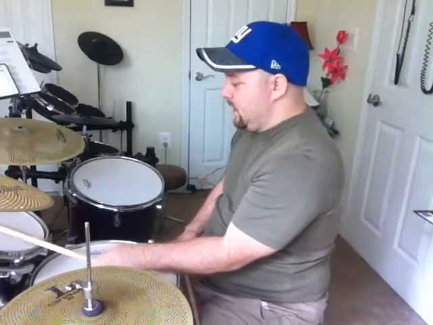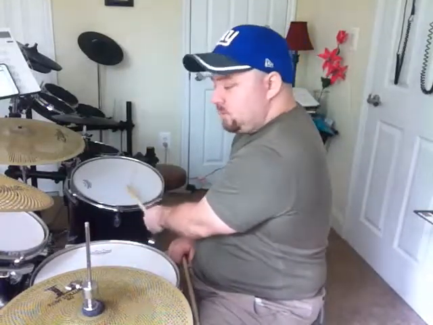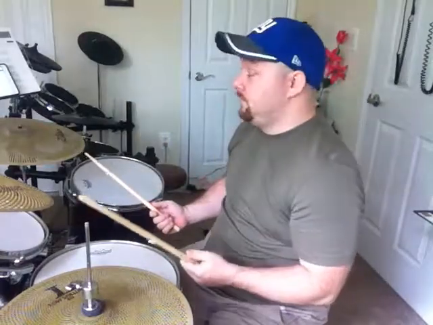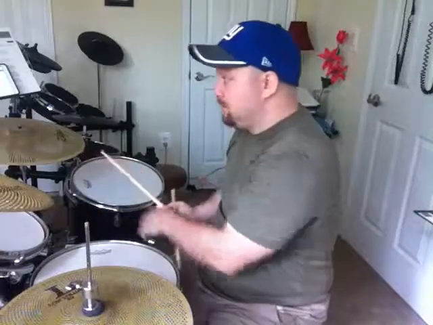Then we have a tom-tom on the end of 2, and a floor tom on beat 4. By themselves, this is what it sounds like. This is the whole thing.